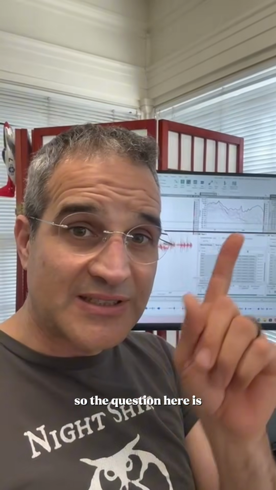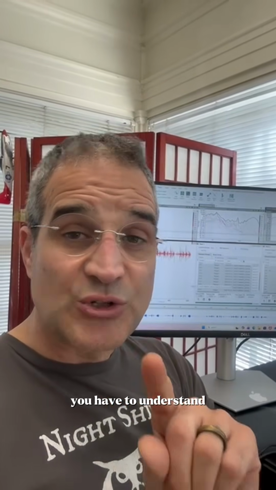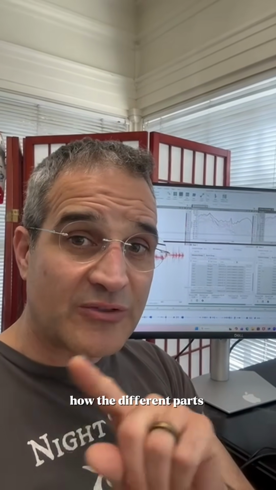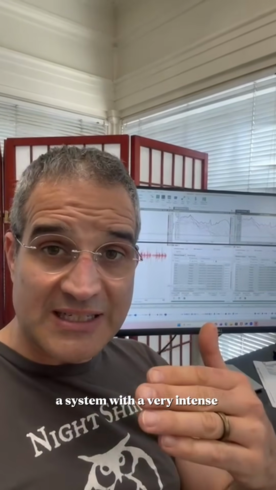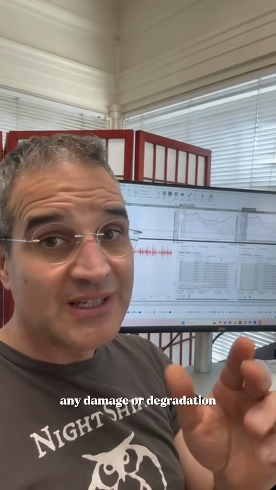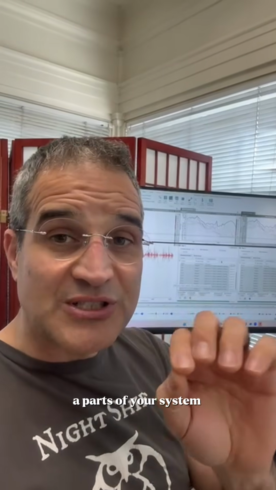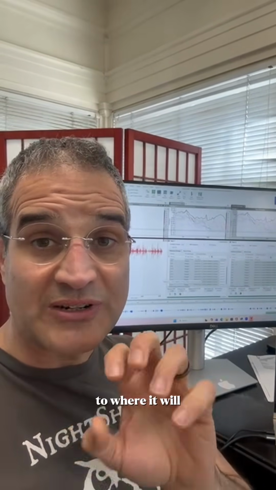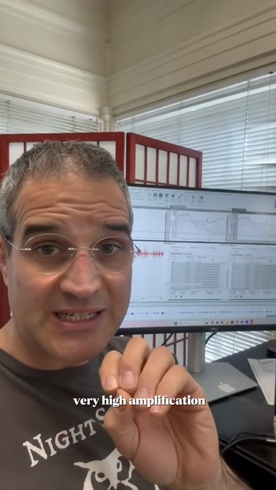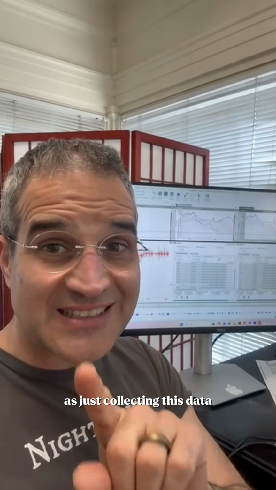So the question here is, is all of this vibration causing damage? It's not that simple. You have to understand the mechanism, your product. You have to understand how the different parts are reacting to vibration. Because you can have a system with a very intense vibration in it, but if it's nowhere near its resonance, it might actually not be causing any damage or degradation. You can also have parts of your system that have energy going into them, but it's very close to the natural frequency, to where it will begin to have very high amplification. So it's not as simple as just collecting this data.